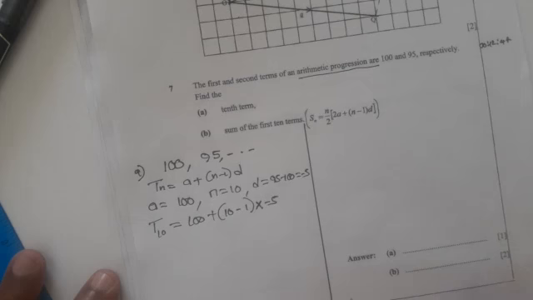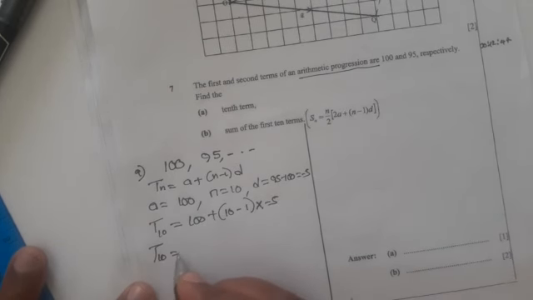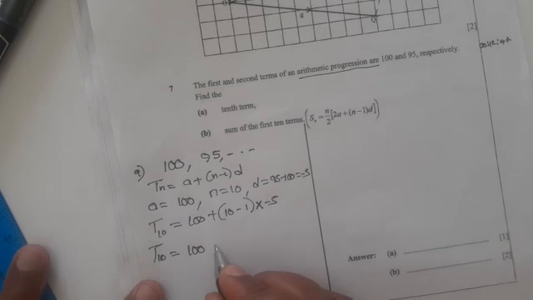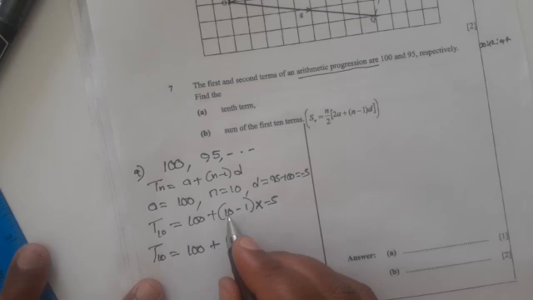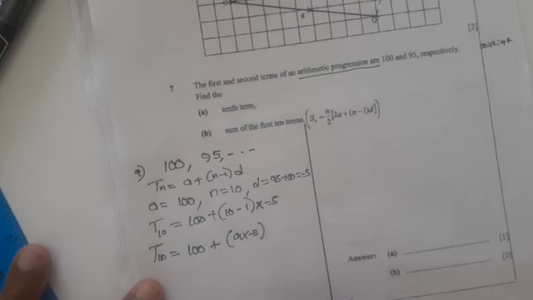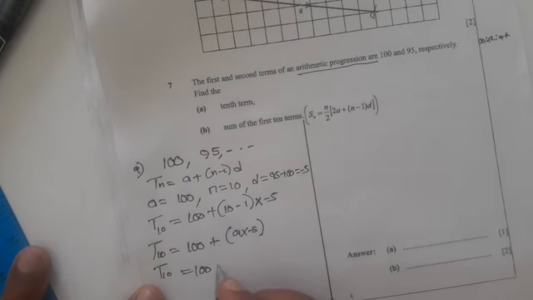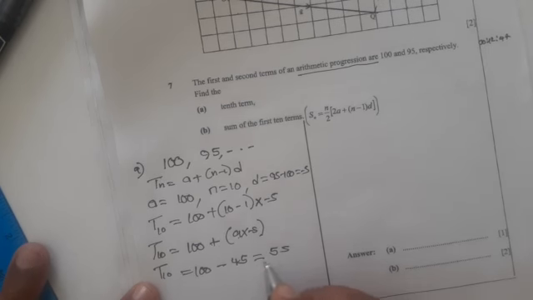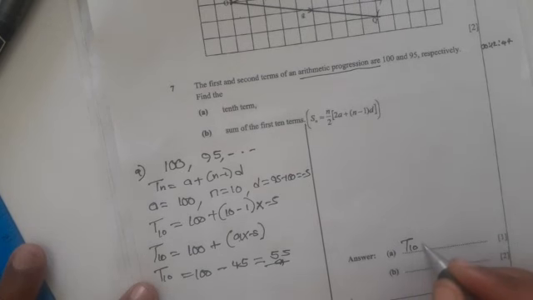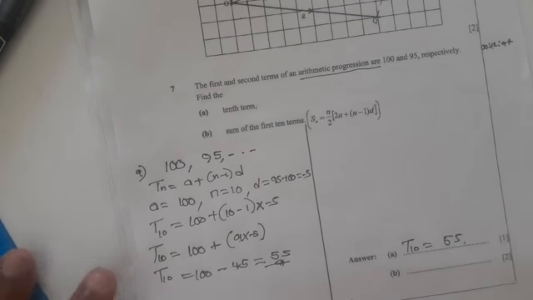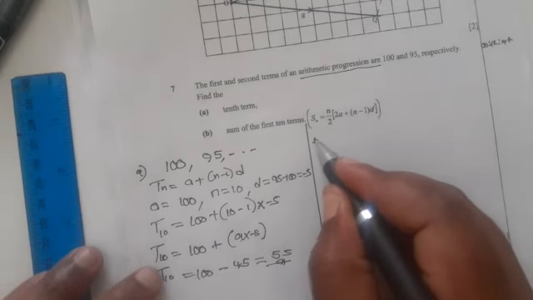Okay? So now T10 is equal to 100 plus 10 minus 1 is 9, by negative 5. All right, so T10 is equal to 100 minus 9 by 5, you have got 45. When you subtract 100 minus 45, you get 55. So that's the answer here. So T10 is 55.